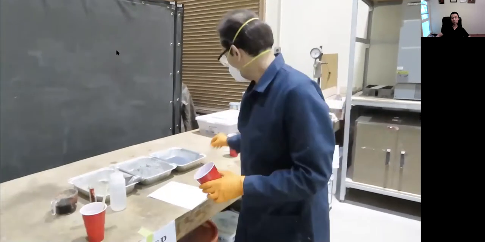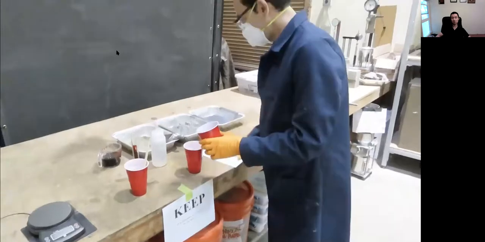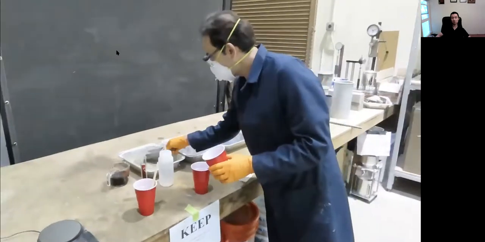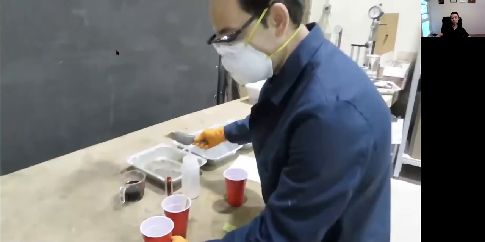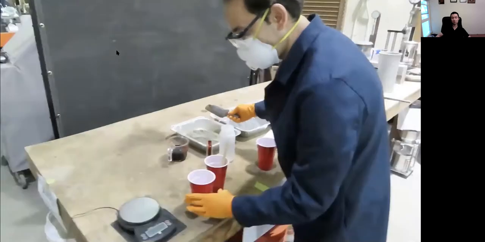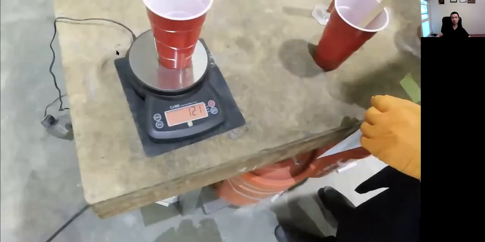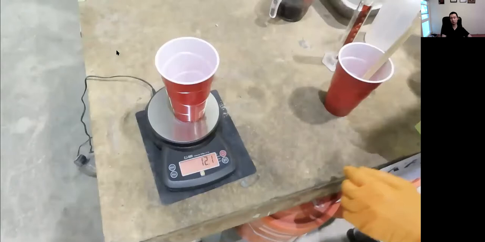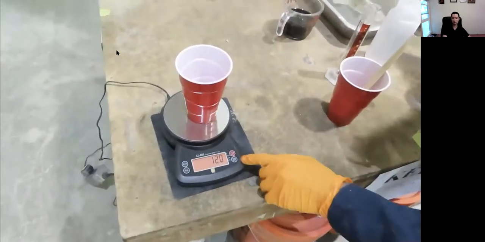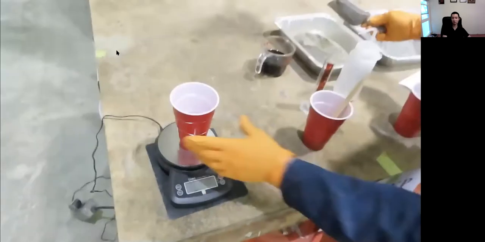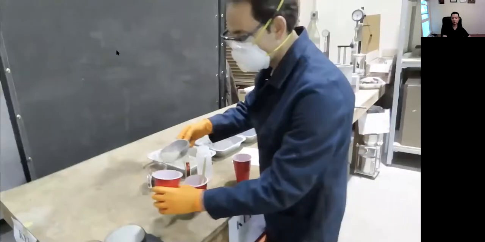I need 2 cups to make sure that I'm doing it right. One more time, I make sure that I have the weight of the container. 32.0, and then we zero it. Grab 30 grams of cement.